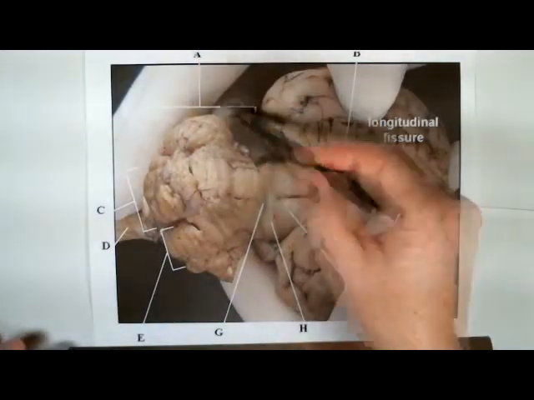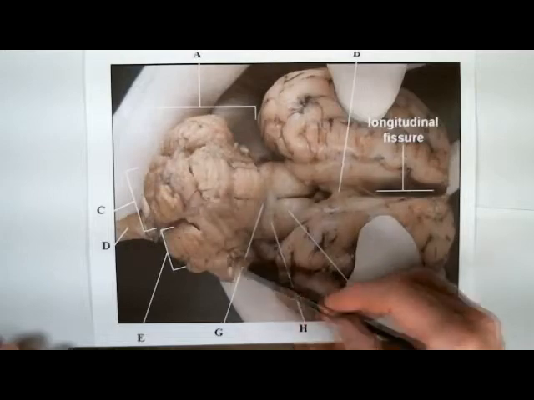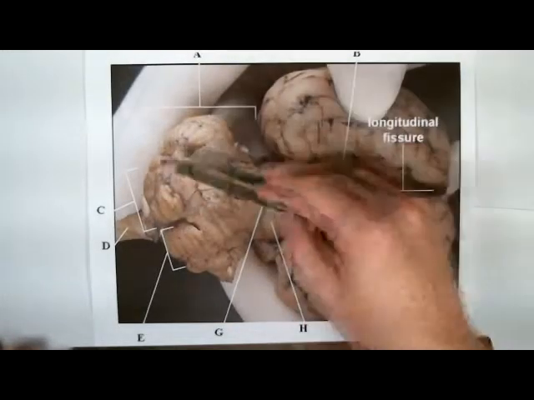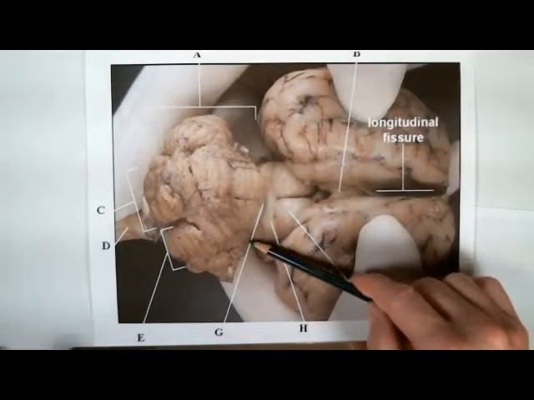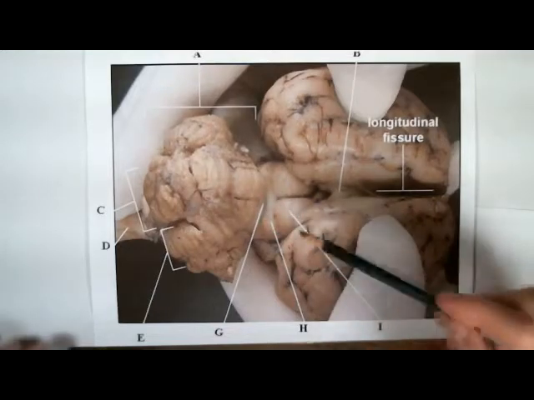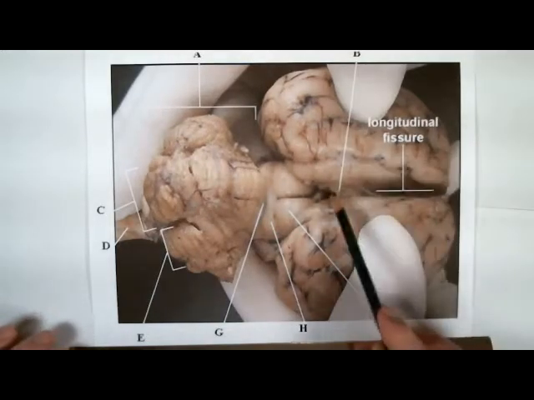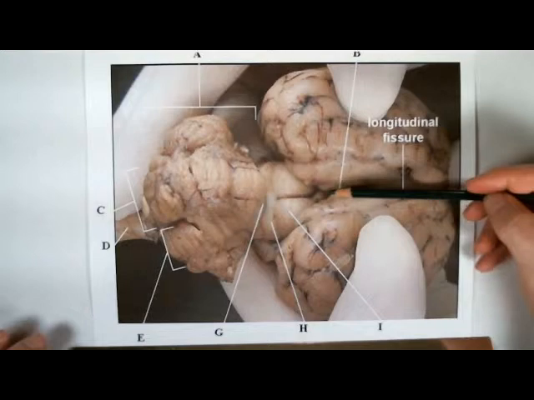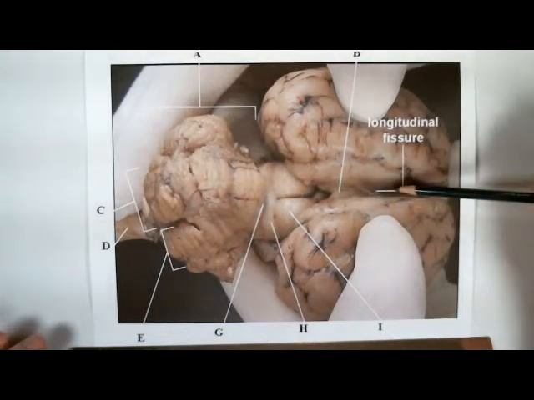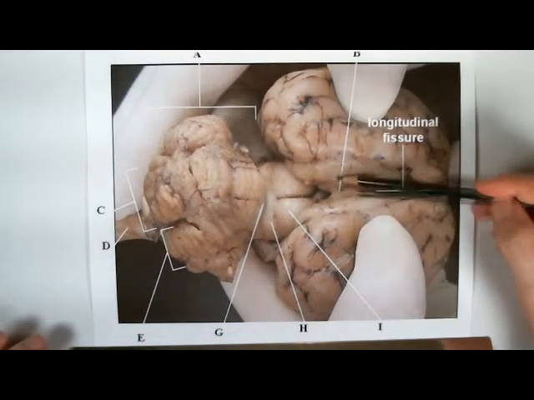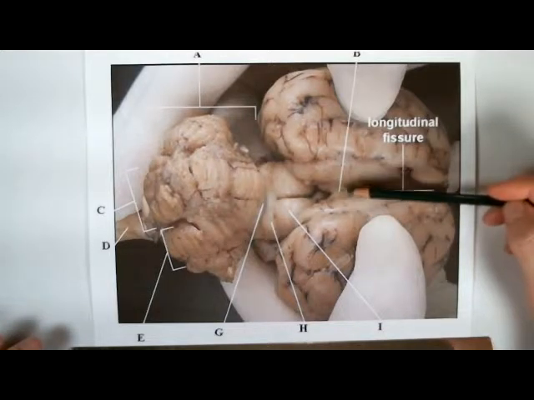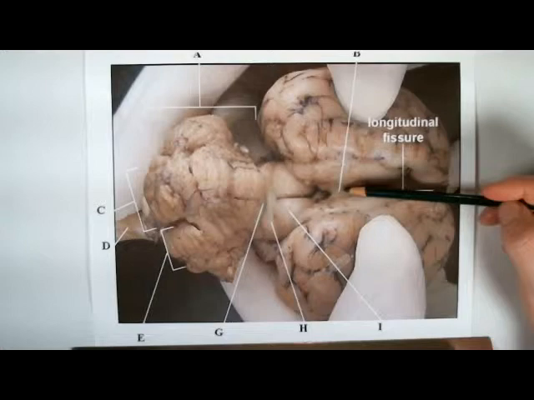A here is pointing to this entire section here on the back. So A is the cerebellum. B is pointing to this little connective piece, and it actually runs all the way up on that longitudinal fissure, but it basically connects these two hemispheres back together. So B is what? Yeah, it's the corpus callosum.